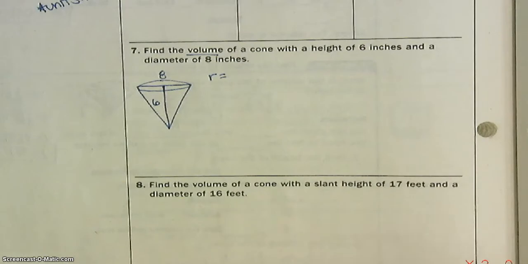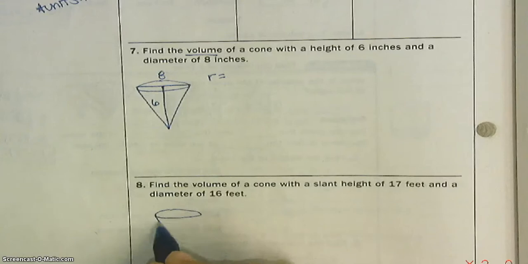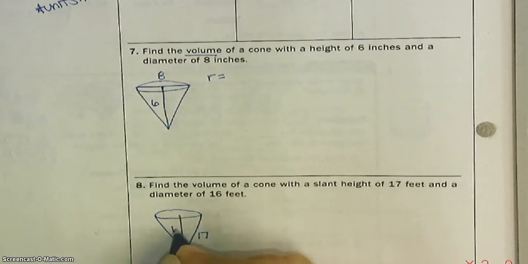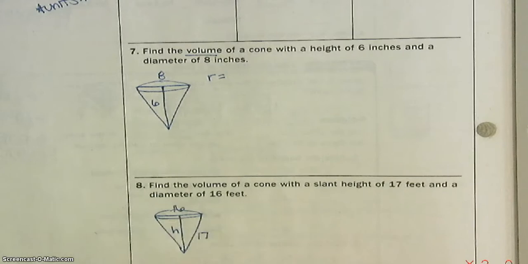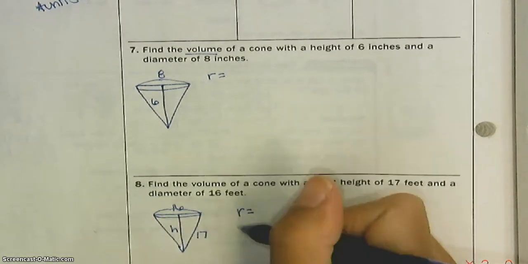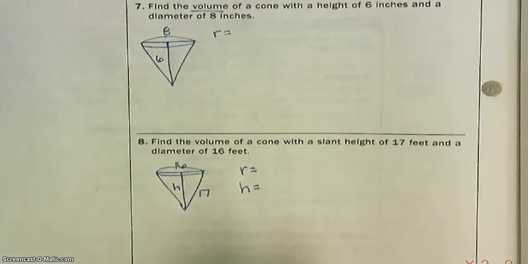Find the volume of a cone with a, okay, so let's draw a cone again. With a slant height of 17, uh-oh, they didn't give us the height. You need to solve for the height. And a diameter of 16. So first, figure out what your radius is going to be. Then you need to find your height. You've got to use the Pythagorean theorem for that.